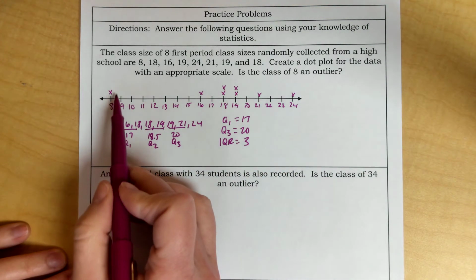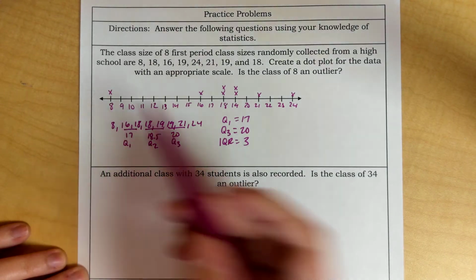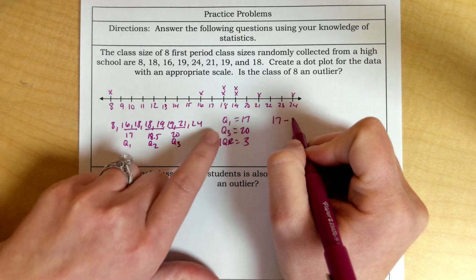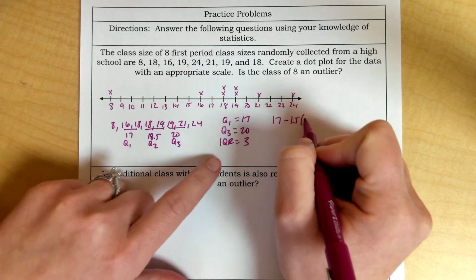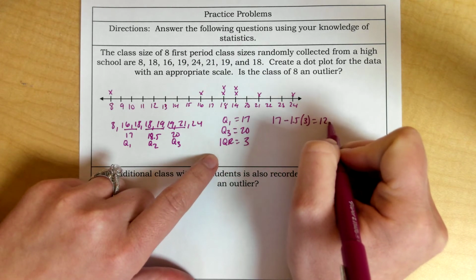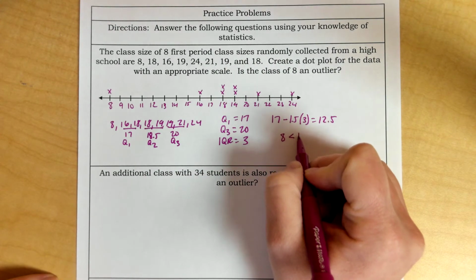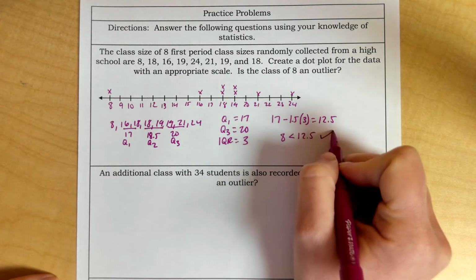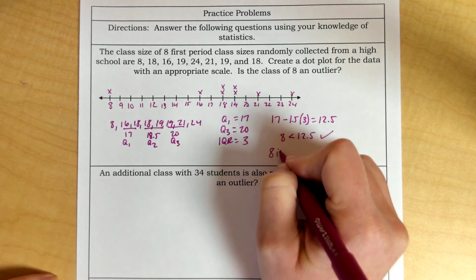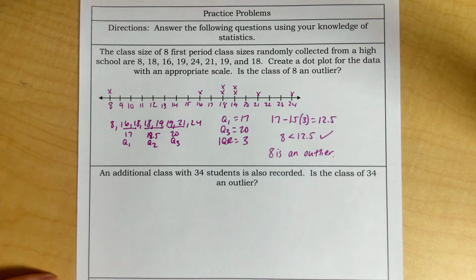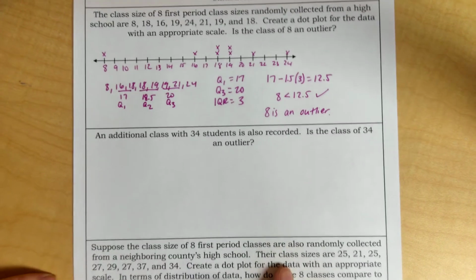And the question is, is 8 an outlier? So we're going to take that first value, 17, and subtract 1.5 times 3, and we get a value of 12.5. So the question is, is 8 less than 12.5? And it is. So 8 is an outlier. Okay. All right, let's look at the second question.